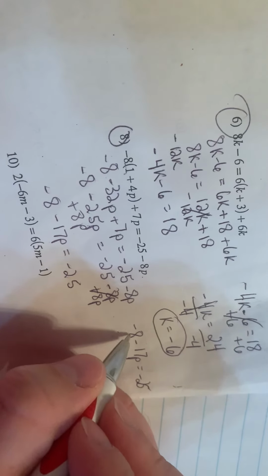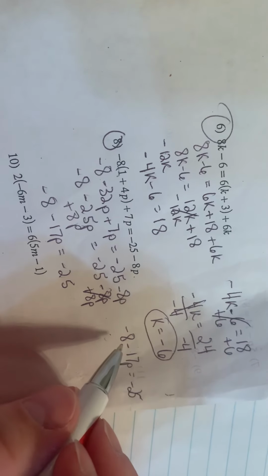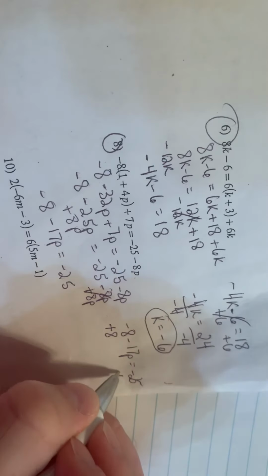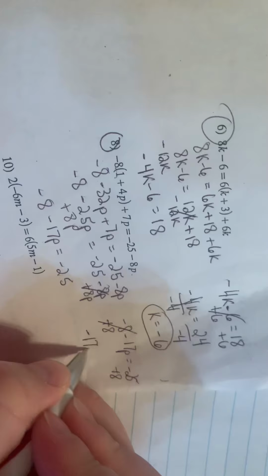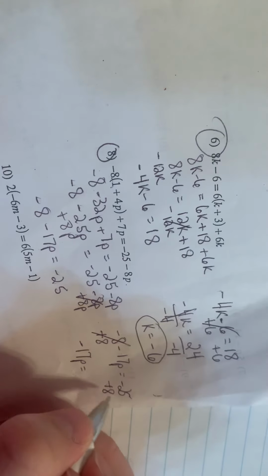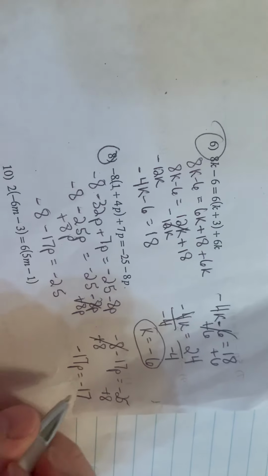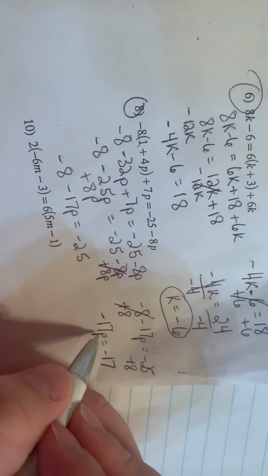Now, I want to move my 8. So, going back to the main goals, I've got my variable over here. Now I want to isolate it. So, I want to move this 8 over here. Okay. And negative 25 plus 8 is negative 17. Okay, almost done. Now, I want to get rid of this negative 17.